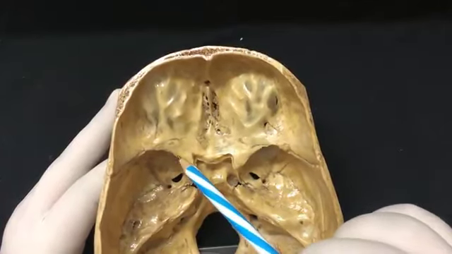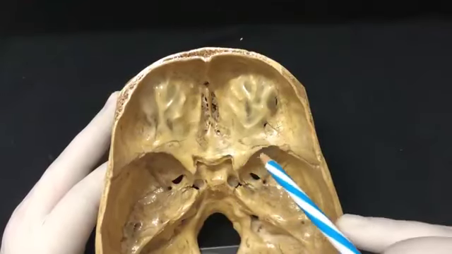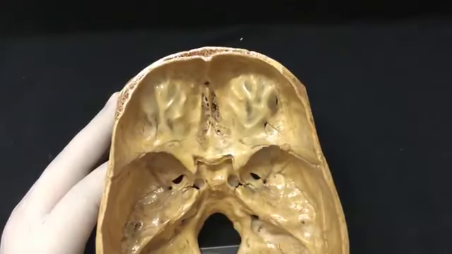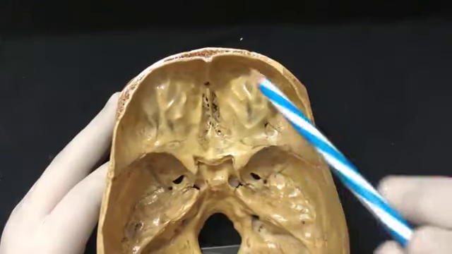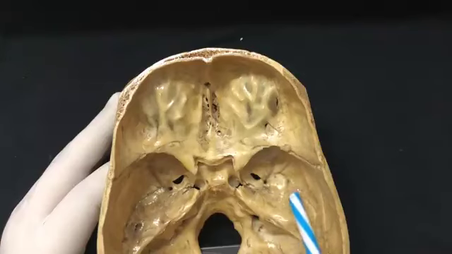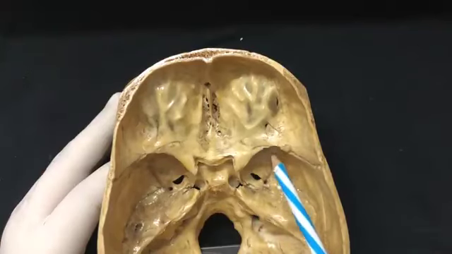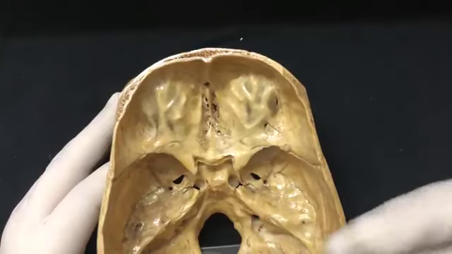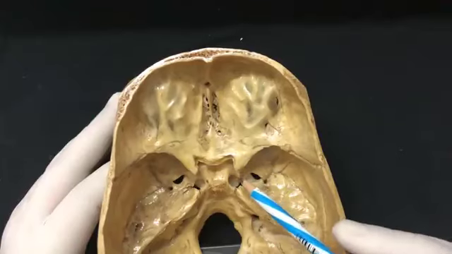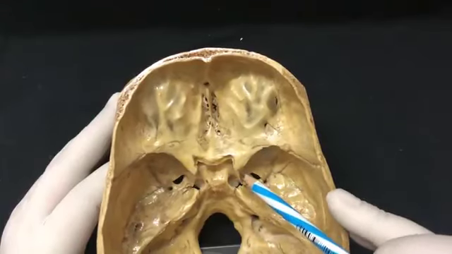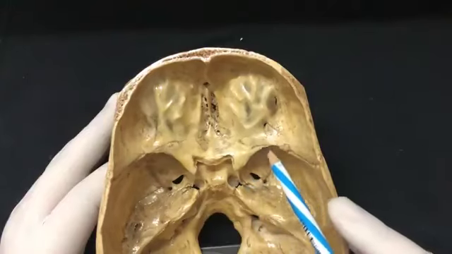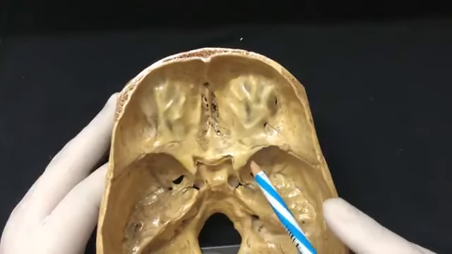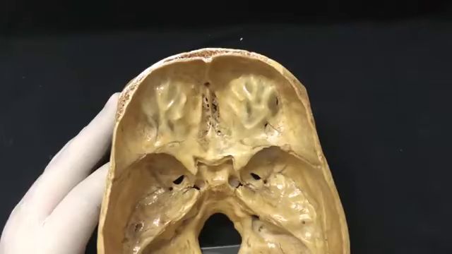This posterior margin of the lesser wing of the sphenoid fits exactly in the lateral sulcus, in the stem of the lateral sulcus of the cerebrum. I mean, the frontal lobe of the cerebrum will be here and the temporal lobe will be in this middle cranial fossa. And I hope you know that on the inferior surface of the cerebrum, the sulcus which begins is the lateral sulcus. So the stem of the lateral sulcus fits in this posterior margin of the lesser wing of sphenoid.